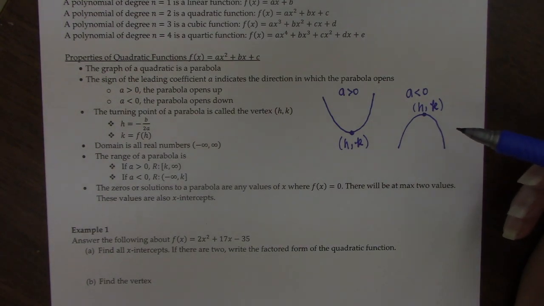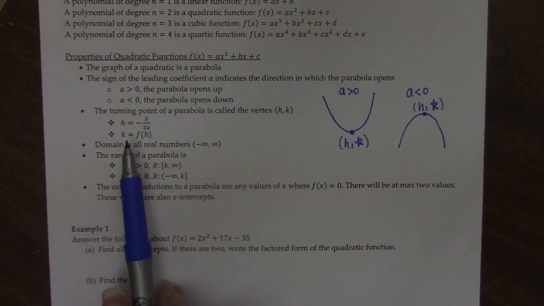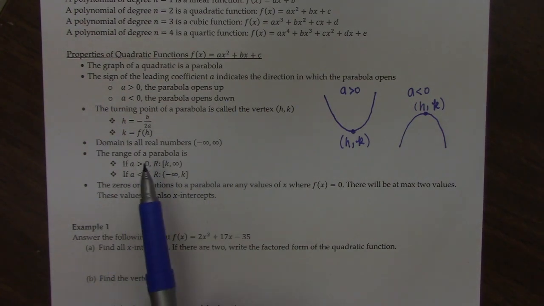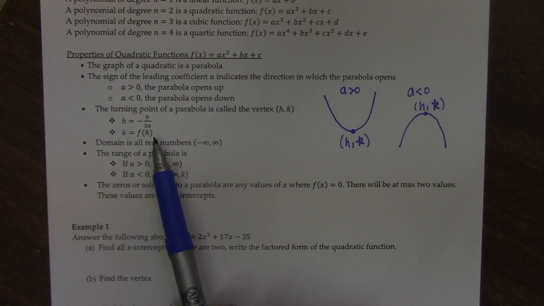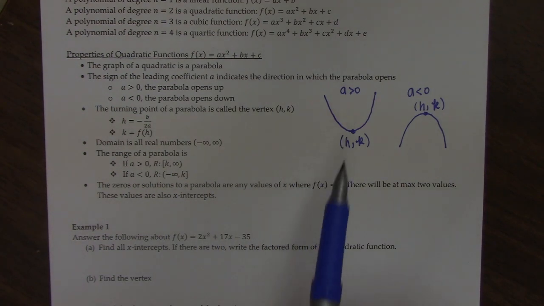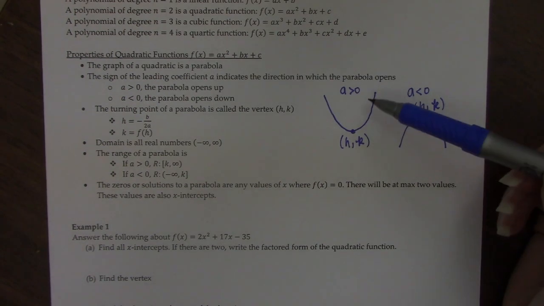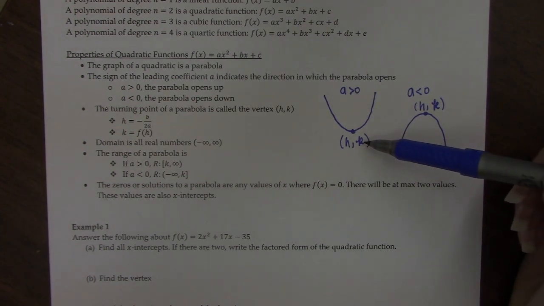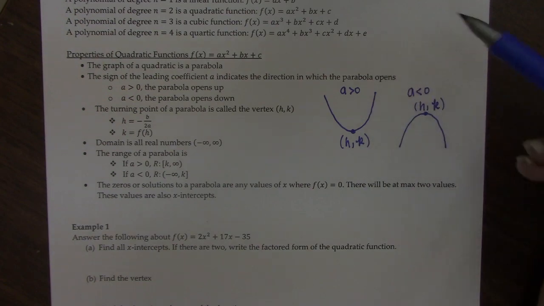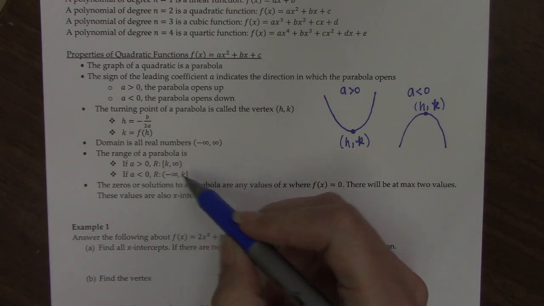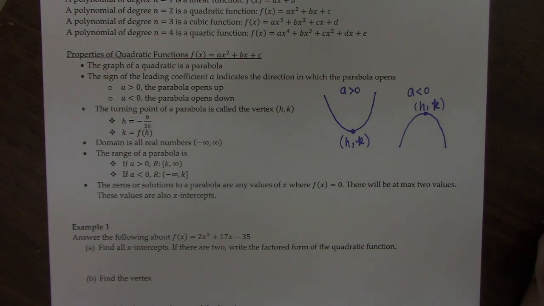We can find the values of the vertex using algebra, and to find the x-coordinate, we use negative b over 2a. So we just plug the coefficients into the formula. And then once we find the value of h, if you plug it back into the function, the y value that comes out will give you k. The domain on a quadratic is always going to be all real numbers. And the range of the parabola, well, if a is positive, remember the range are the y values, we can see it goes from the y-coordinate of the vertex up to positive infinity. If the leading coefficient is negative, then the range starts down at negative infinity and ends on the y-coordinate. And notice here that we have brackets because that y value is included in the range.